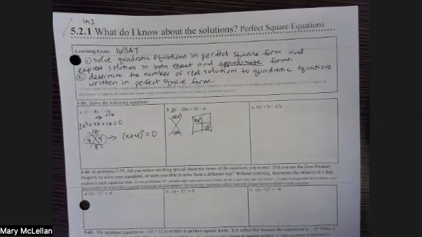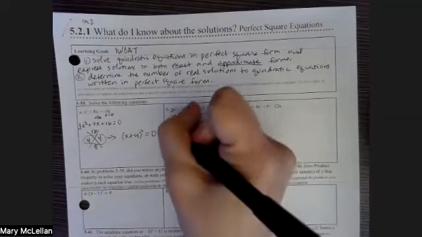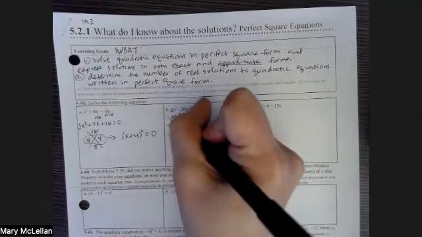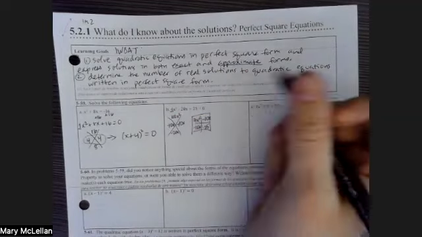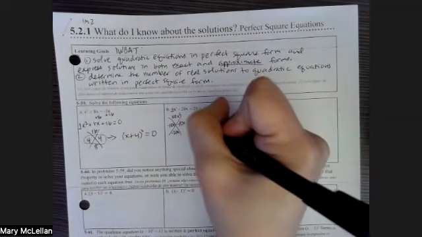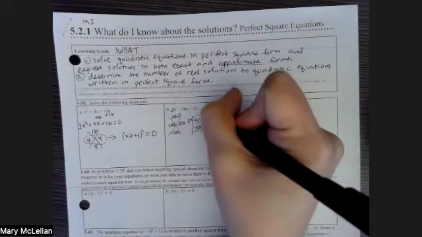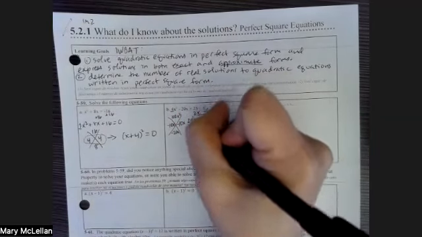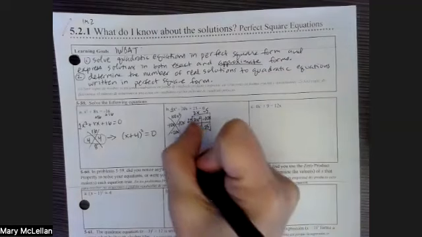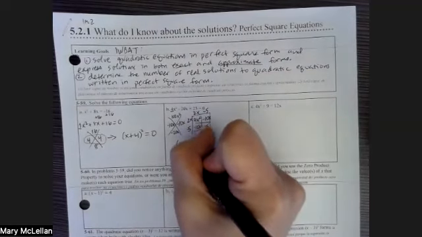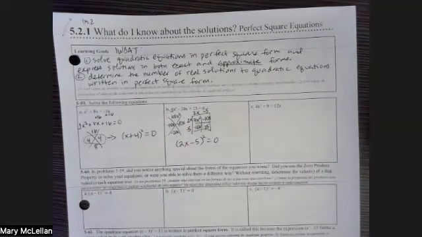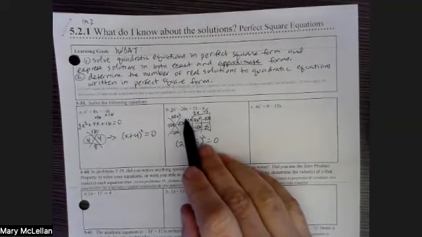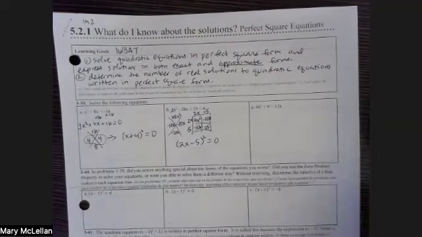That's going to be negative 10x and negative 10x. On the outside, this is 2x times negative 5, and same up here and down there. So this becomes 2x minus 5 squared equals 0. It's squared because it's the same thing being multiplied by itself.